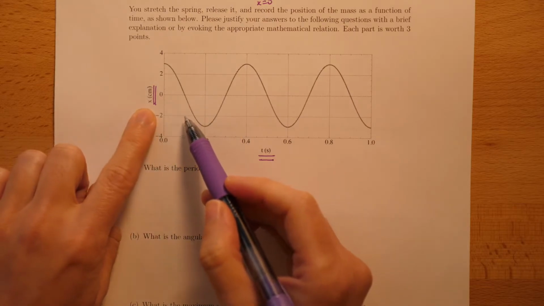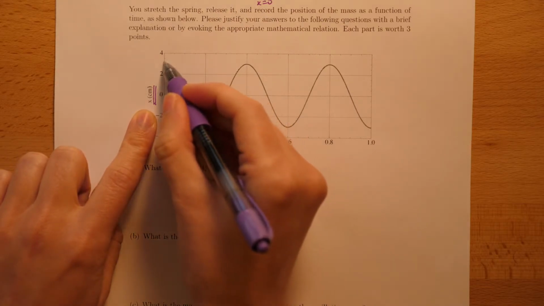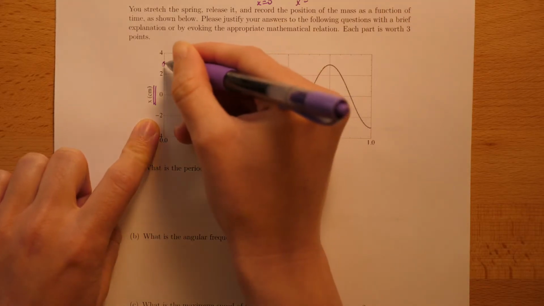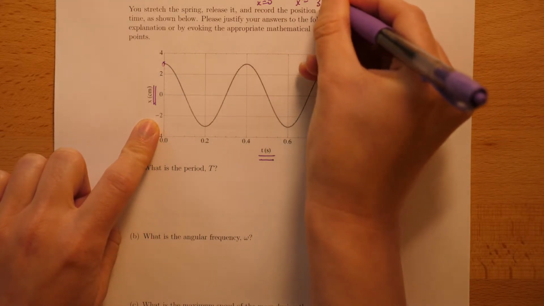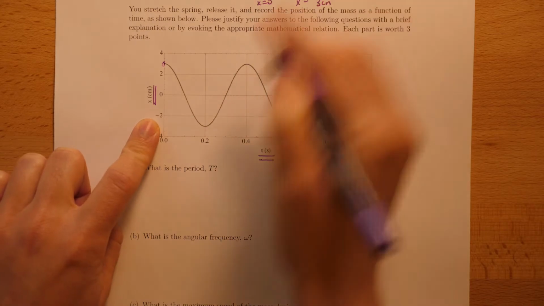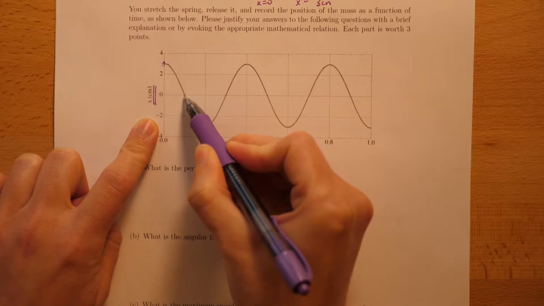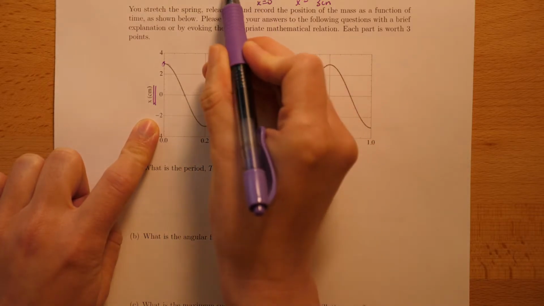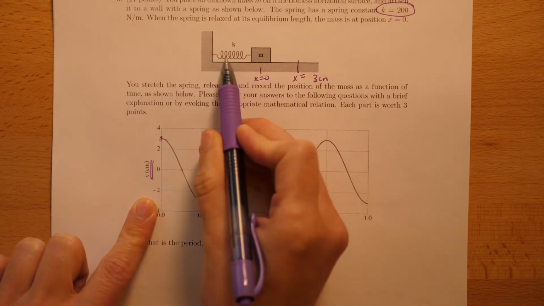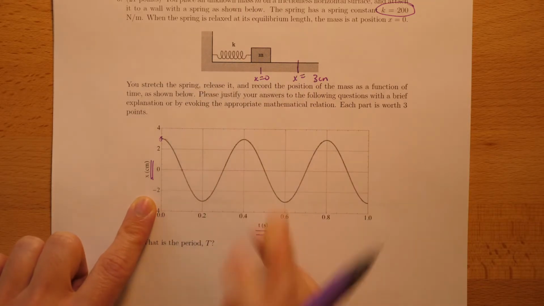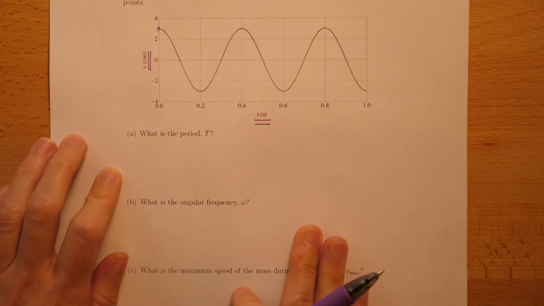So this is telling us the position. We're starting at x equals about 3 centimeters. So we pull it out to 3 centimeters and we let go. The mass comes back towards the equilibrium point, goes through it, and squishes all the way over here. Then the spring pushes it back out, and it's off.